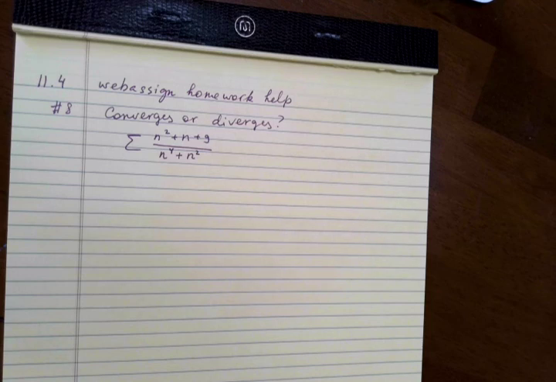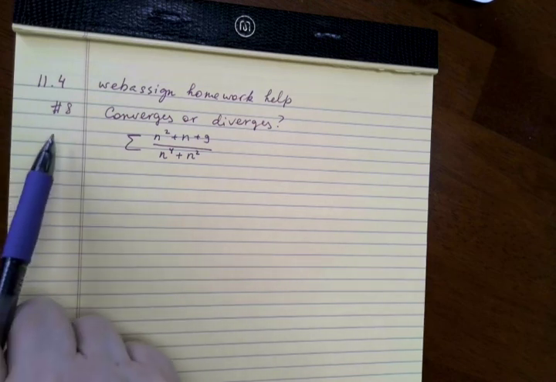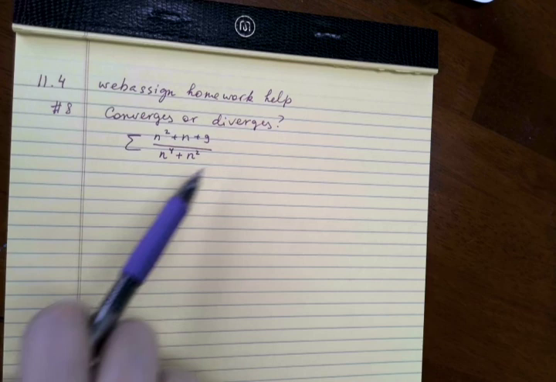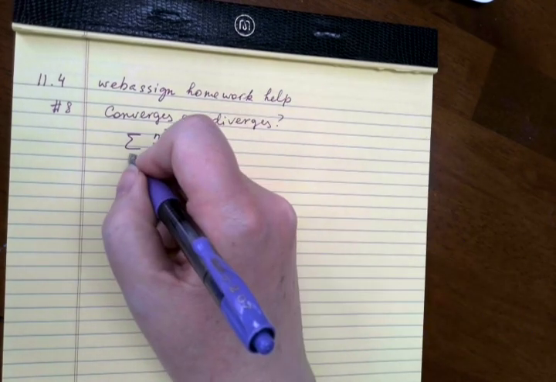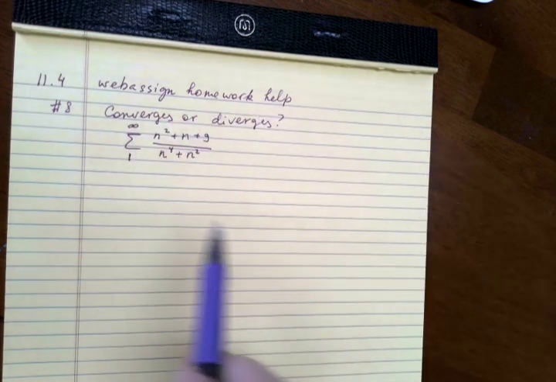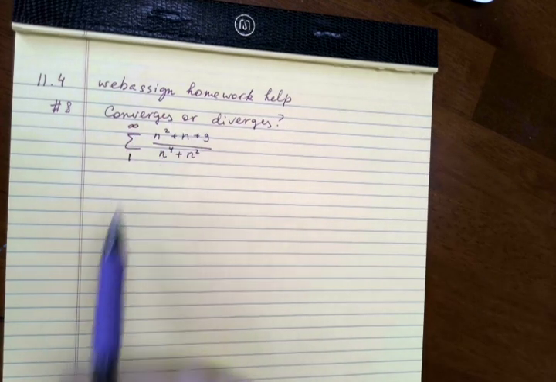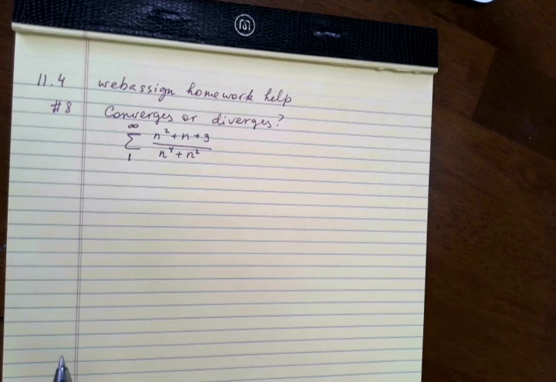Here is some WebAssign homework help for 11.4. So number 8: does this series from 1 to infinity converge or diverge? And you can see that both numerator and denominator are loaded.